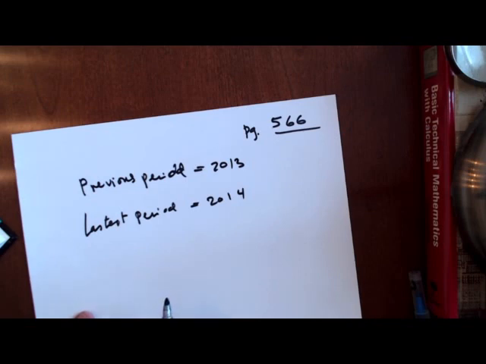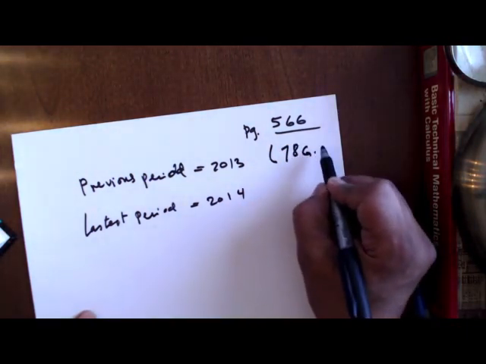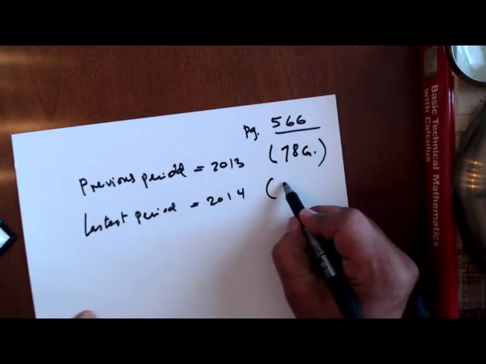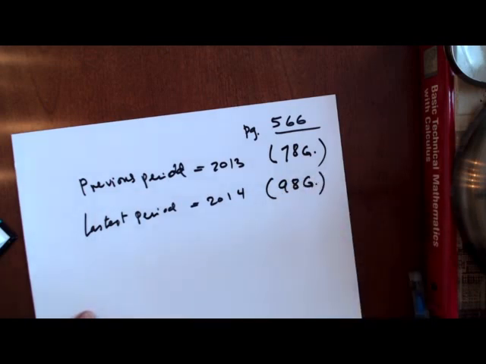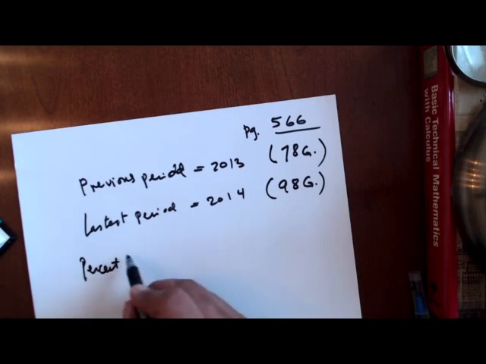In 2013, they won 78 games. For 2014, they won 98 games. So we have two periods and the information for each, and then we do the percentage change.